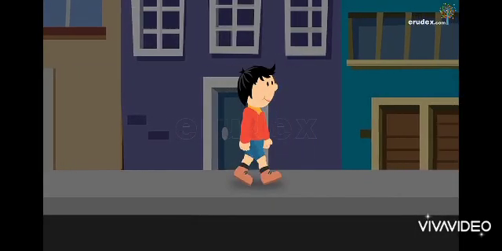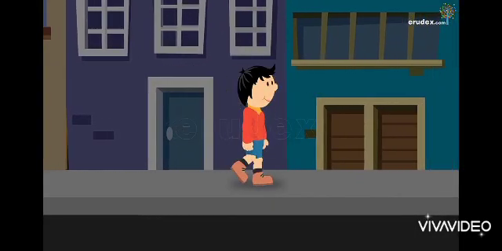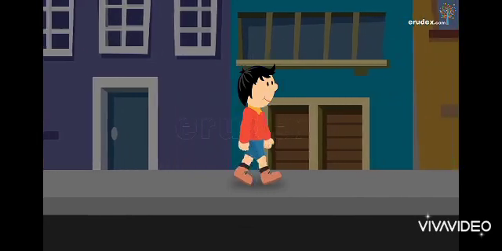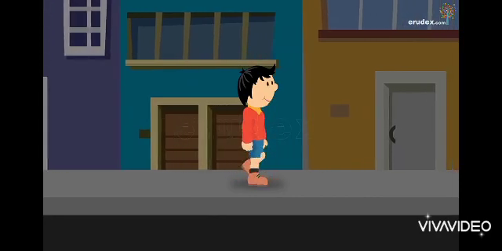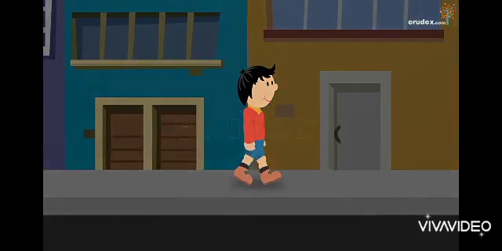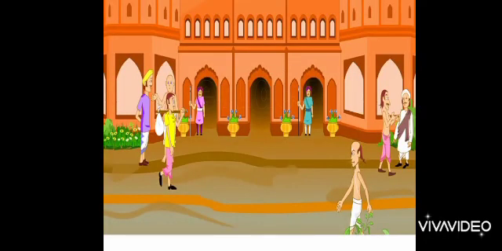Story of transport. How do we move? We move from one place to another by walking. If we want to move over long distances, we use different modes of transport. In ancient times, people used to move only on foot. They used to carry goods on their backs or used animals.